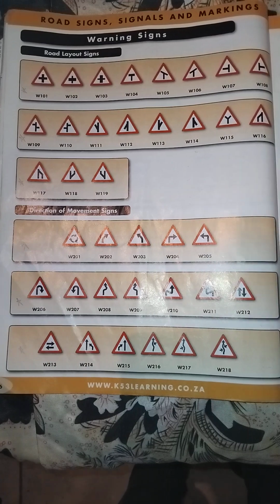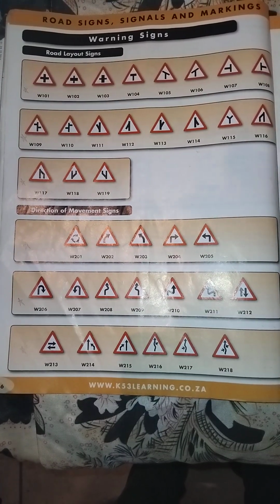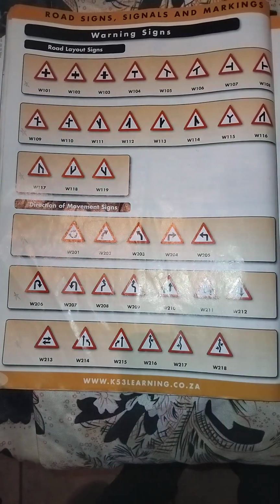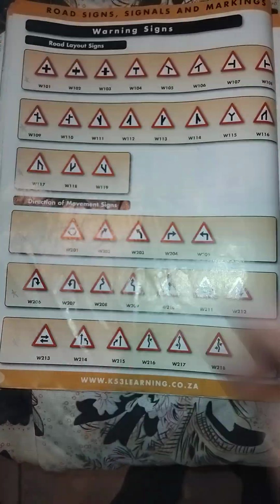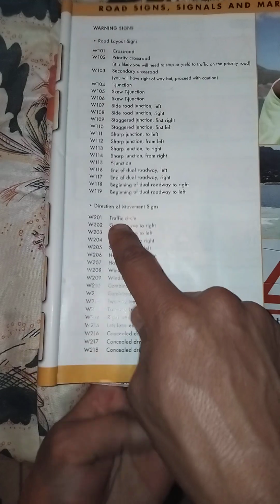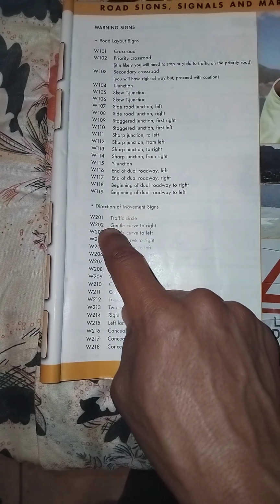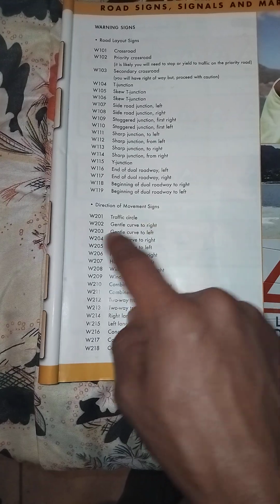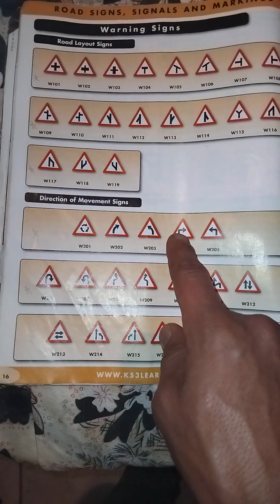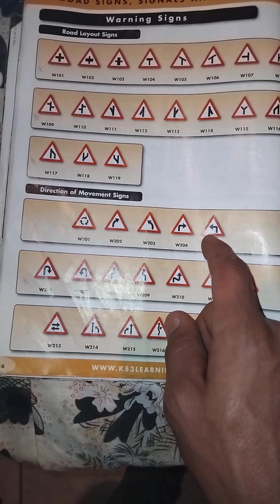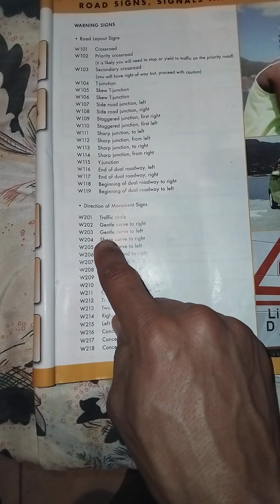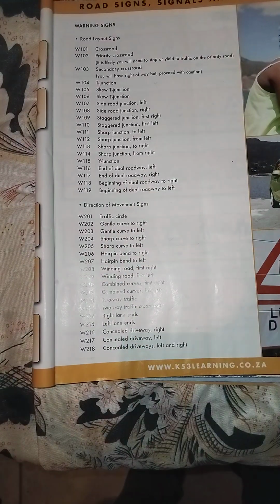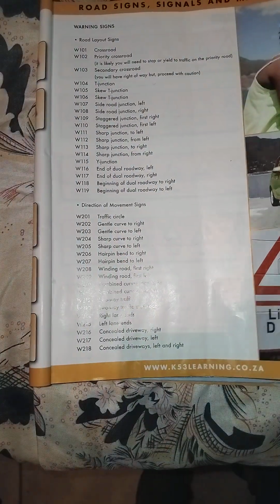And then you have gentle curve to the right, which means that the road is making a gentle curve to the right. And then you have gentle curve to the left, which means that the road is making a gentle curve to the left. So that was the first one, your traffic circle. The second one was gentle curve to the right, gentle curve to the left. And then you have your sharp curve to the right, sharp curve to the left. And it's basically this here, sharp curve to left, sharp curve to right, and then sharp curve to left.